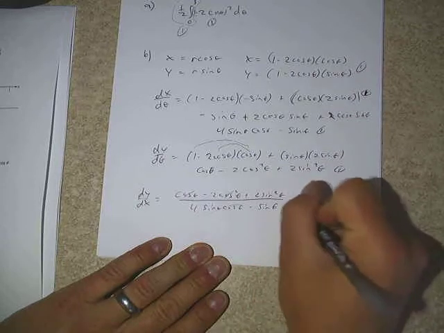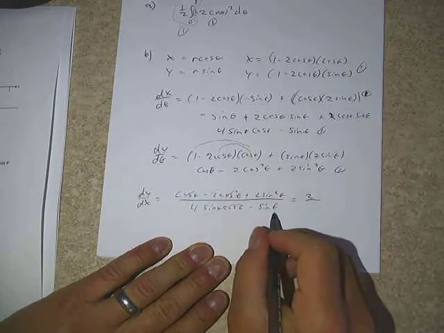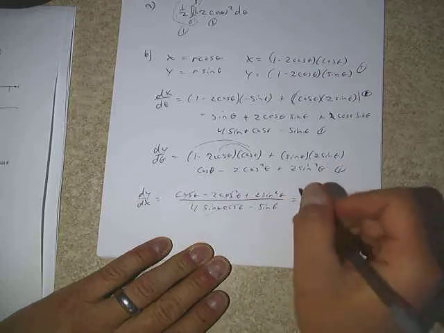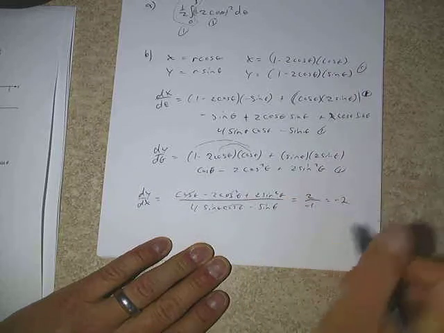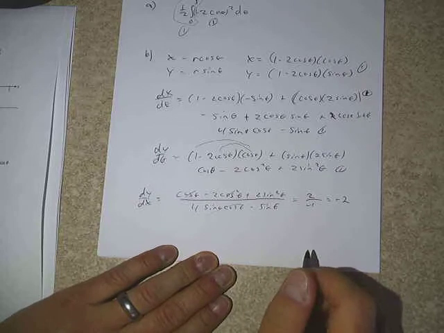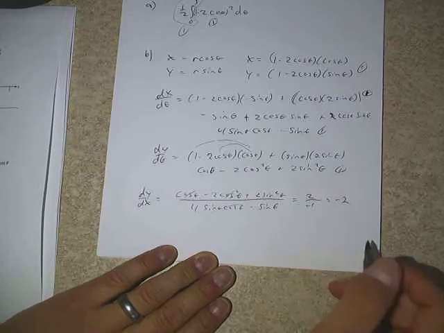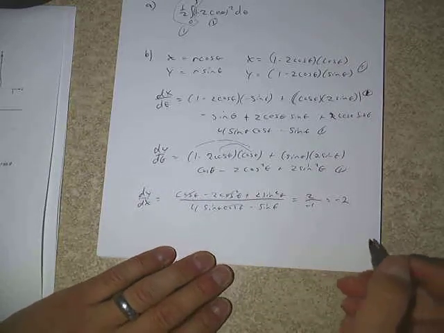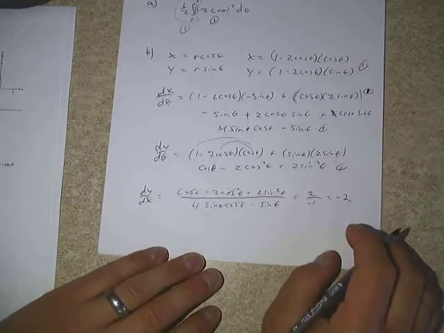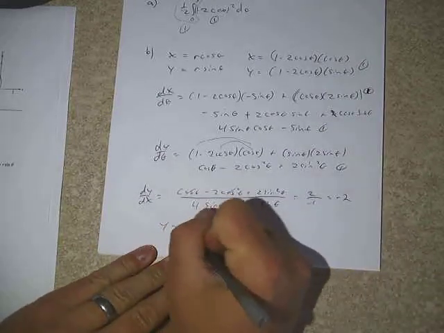Well, at pi over 2, we'd have 0 here, 0 here. That would all be 0. So the bottom line would just be this right here. So we'd have sine of pi over 2, that's 1, squared is 1, times 2 is 2. Pi over 2 in here would give us 1 also, but we got a negative sign, so it would be negative 1, so it'd be negative 2. So there's your slope.